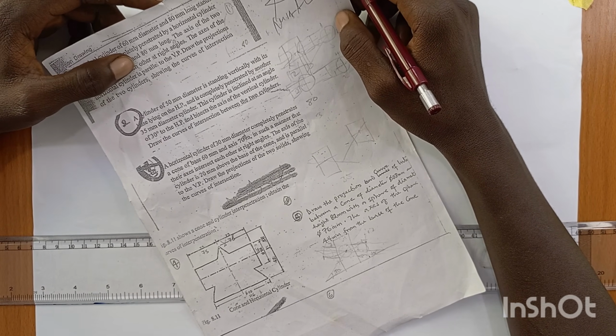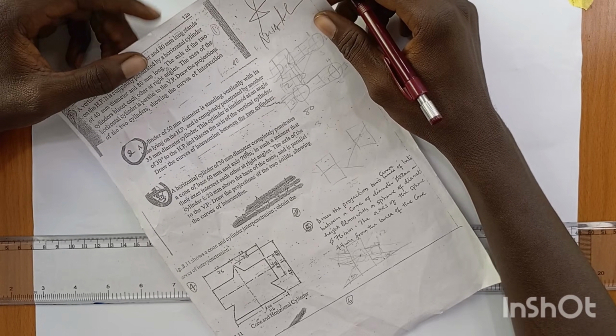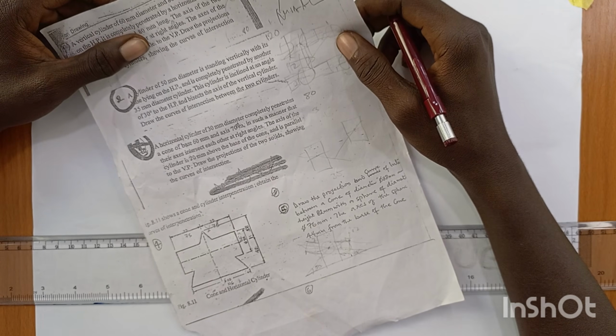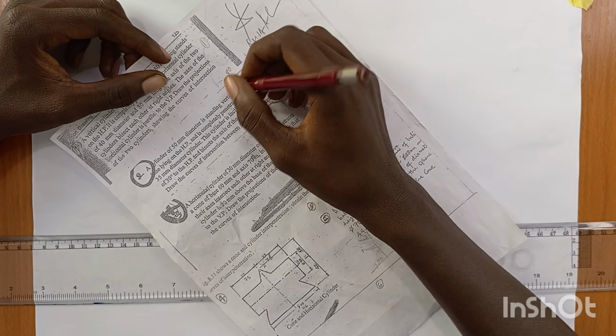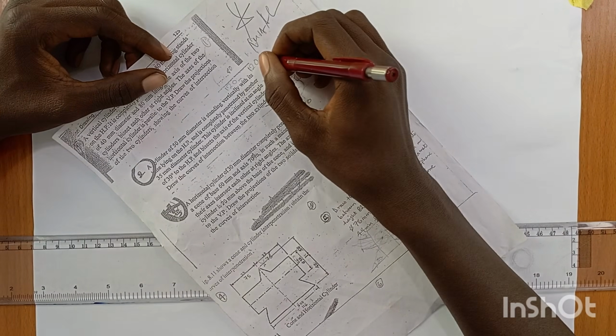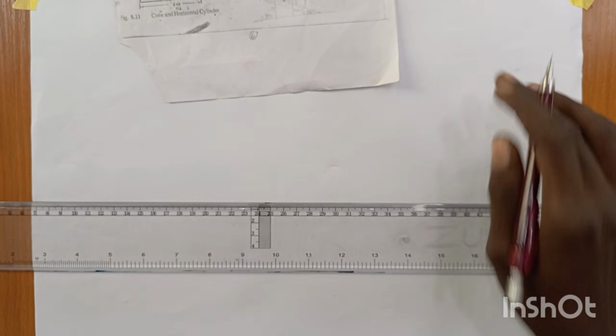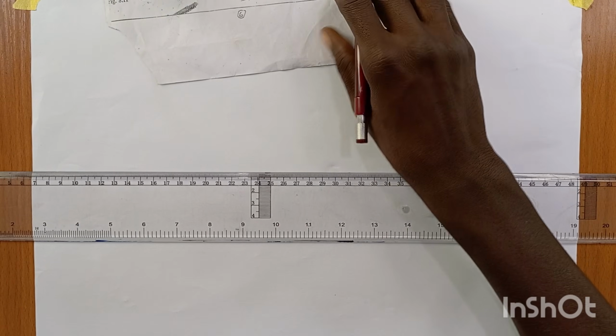As you can see from this problem, the height of the vertical cylinder is not given. Therefore, let's take 120 as the height of the cylinder, and the length of the horizontal cylinder is also not given. Let's take it also as 120mm. So now, I'm going to use this method. First, in any kind of cylinder, you must first draw your circle to be very accurate.